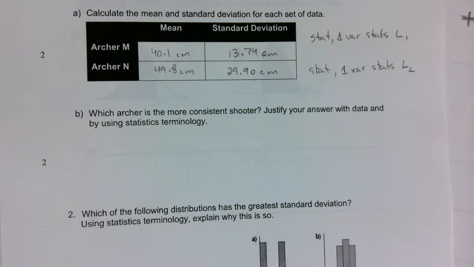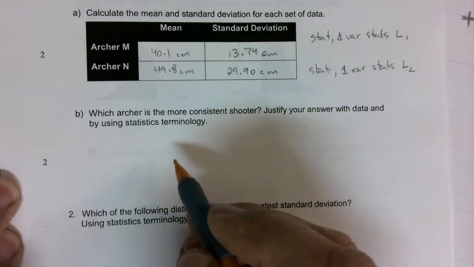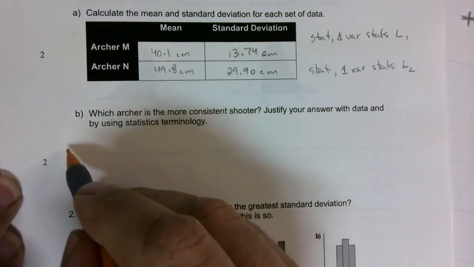If you're inconsistent, you have a greater range and you have a more scattered, widespread data. Okay, so those are the words that I want you to have: range in there, standard deviation, and I want you to say if it's consistent, if it's grouped around the mean, or if it's scattered, distant from the mean. Okay, so those are the types of things that I'm looking for.